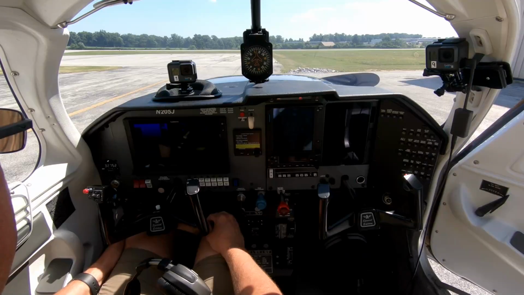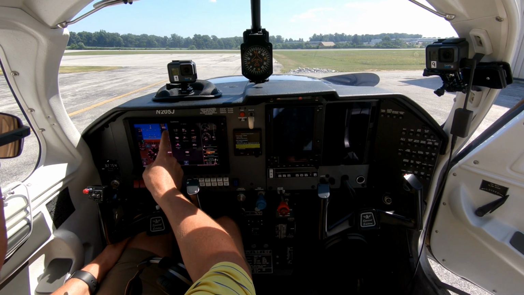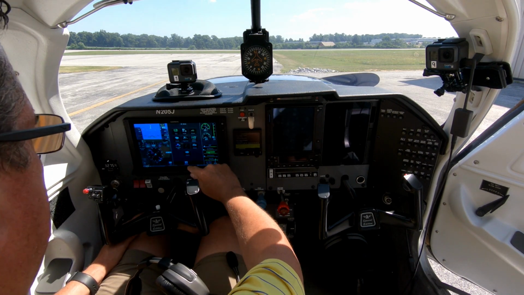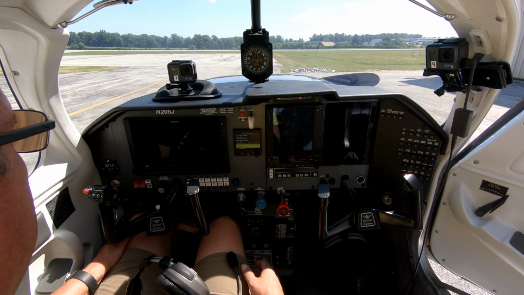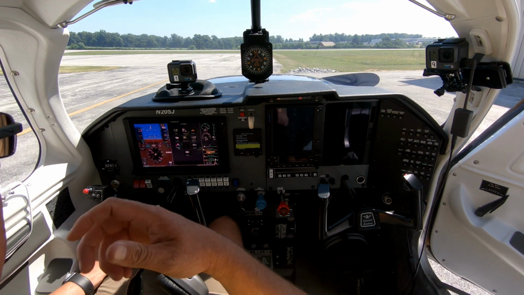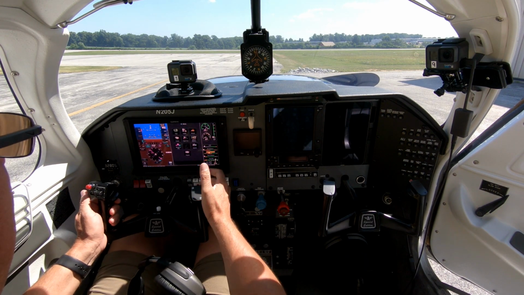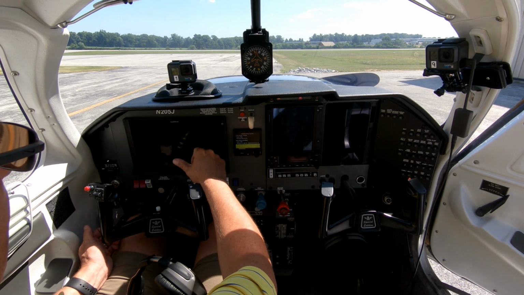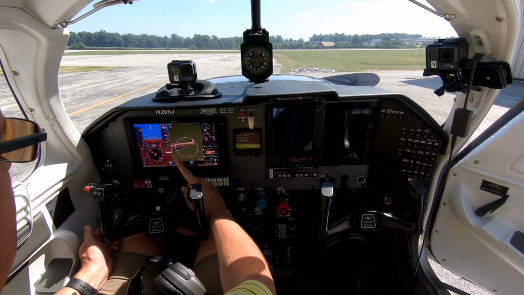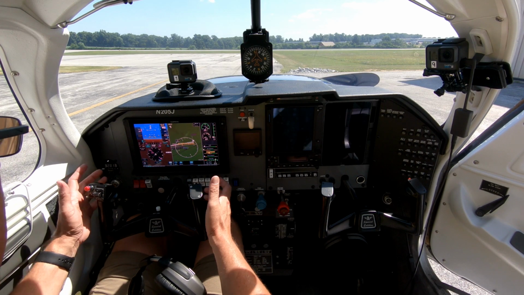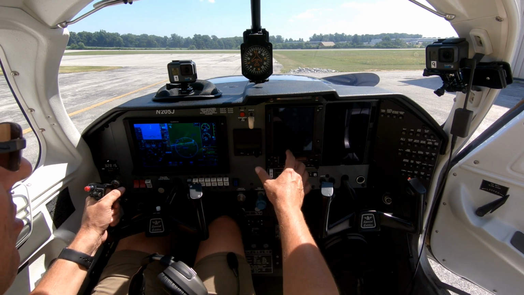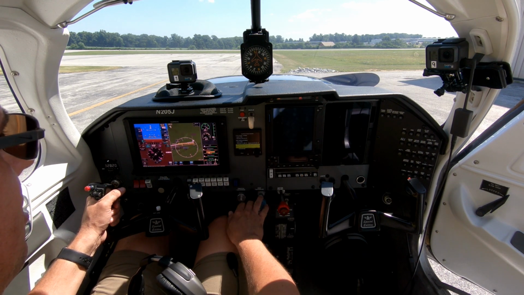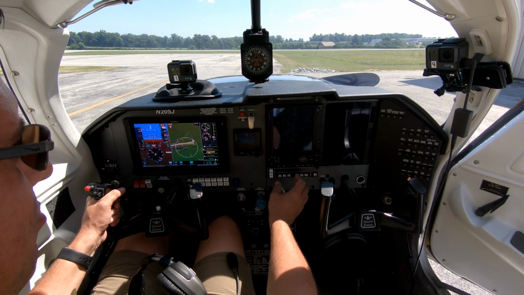I've been experimenting a little bit with the PFD on the left side or the right side. Right now I have it set up on the left side, which is kind of the traditional way to do it. The reasoning is with a PFD on the right side, this knob here controls the PFD when it's in split screen. The rationale is you have your left hand on the yoke, your right hand's tuning radios, GPS, twisting the PFD, setting barometric pressure.